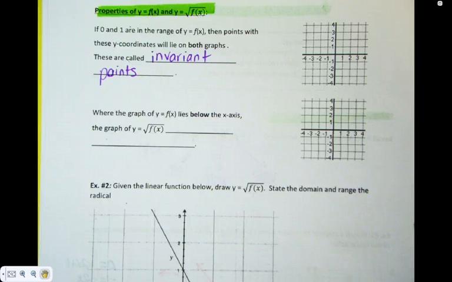Invariant points. Yeah, another big word. What does vary mean? What does it mean to vary something? To change it. So if something is variant, it means it's changing. If it's invariant, it means not changing. That's where it comes from. Wherever y equals 0 and y equals 1 will not change.